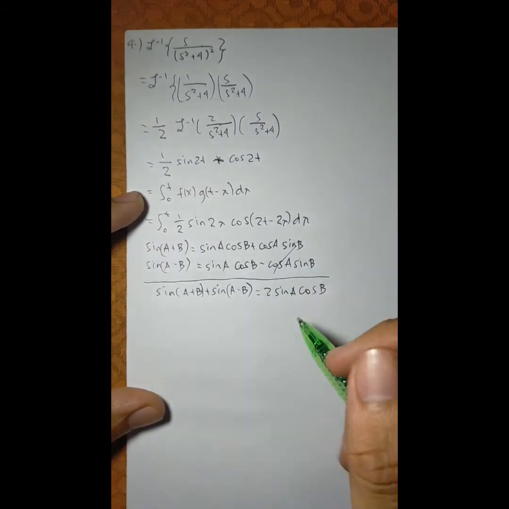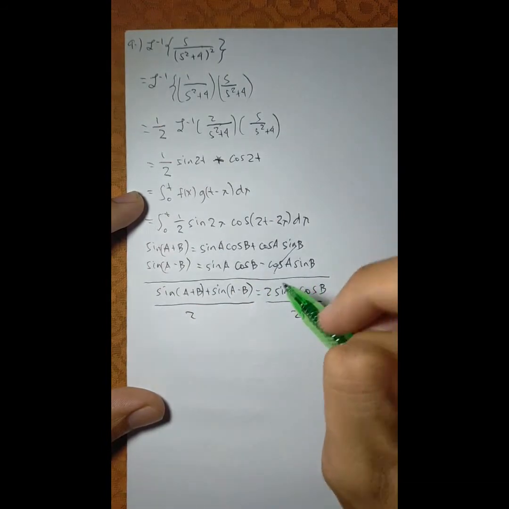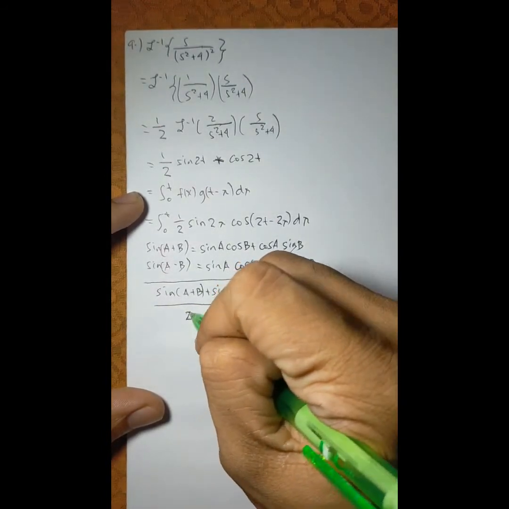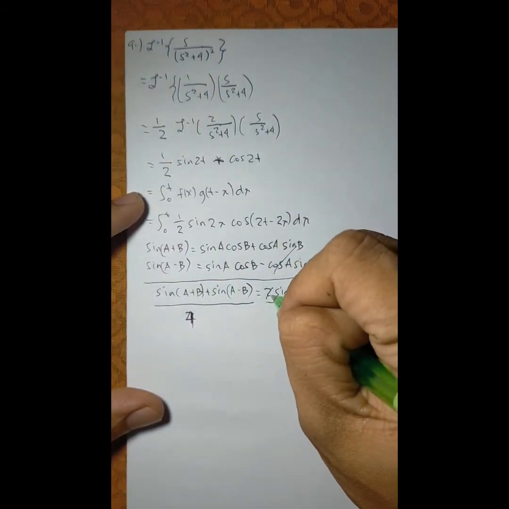So we will divide this by 2, so that we can have 1/2 there, so we divide by 4.